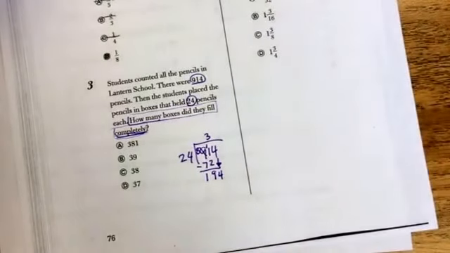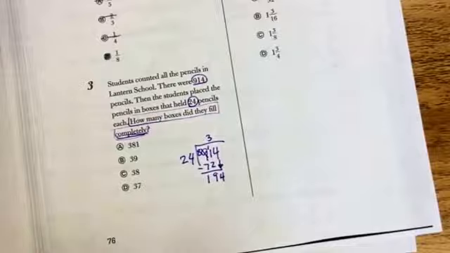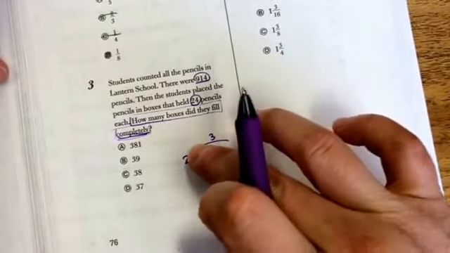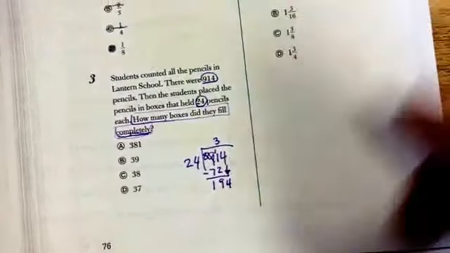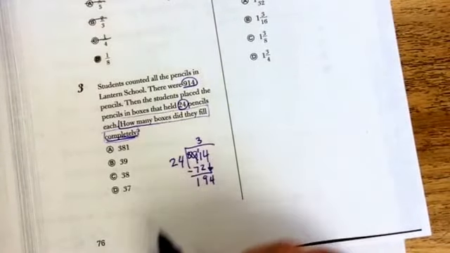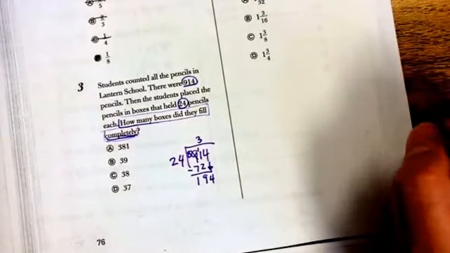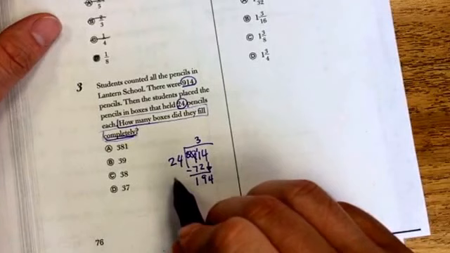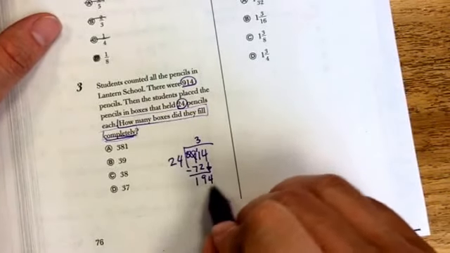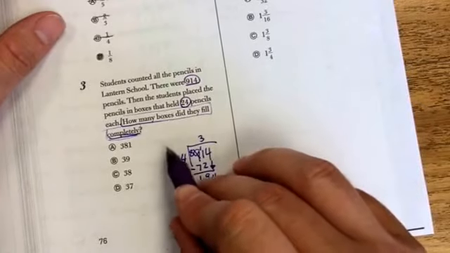Now I have to think about what times 24 gets me close to 194. Well, I know that 9 times 2 is going to give me 18. That could get me kind of close, but I think it's going to be too big, because I know that 9 times 4 is 36. So that's actually going to be too big. 8 times 4 is going to get me 32. Put my 2 down, carry my 3. 8, 9, 10, 11.